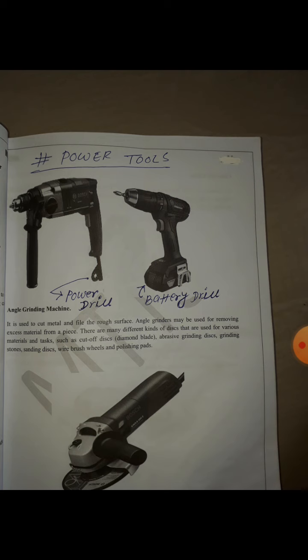All hand tools you can use in work in the morning, and in the evening when your duty is finished, that time you check whether all your hand tools are available or not. After that put them inside the toolbox and put the padlock. Okay, padlock and keep your hand tools safe. Every day hand tools are not provided by your project or company.